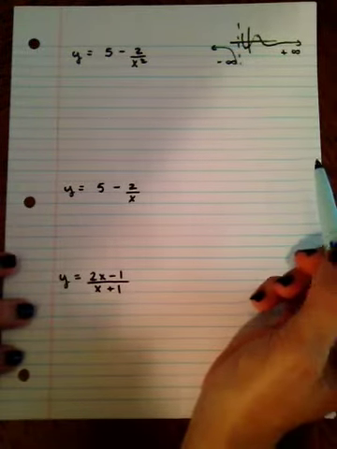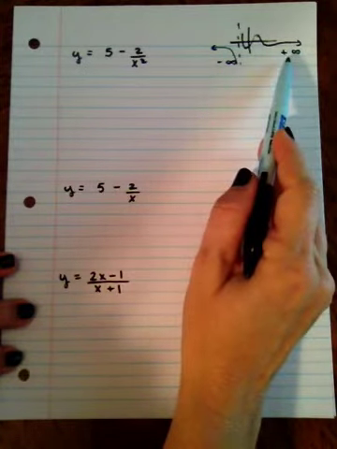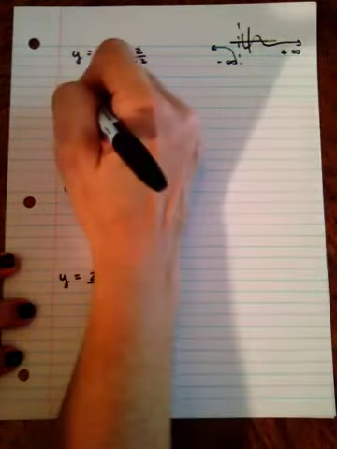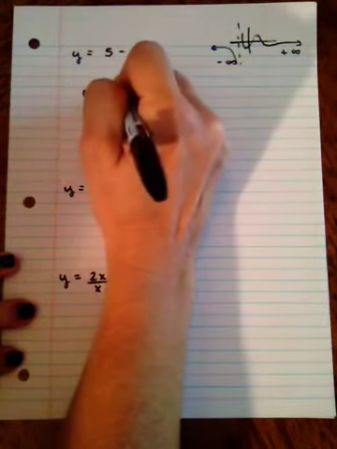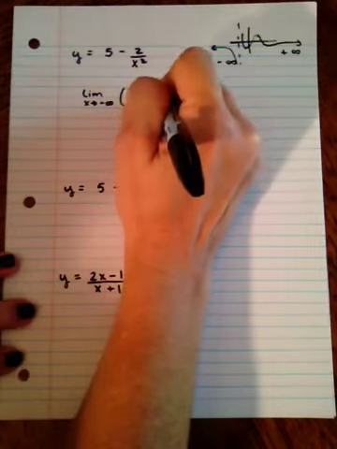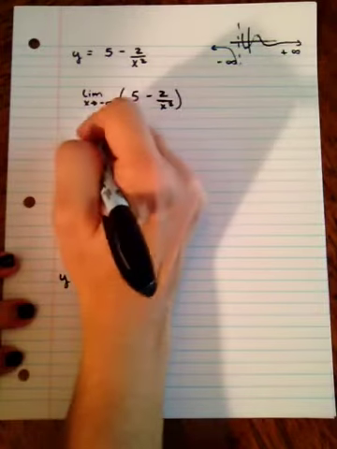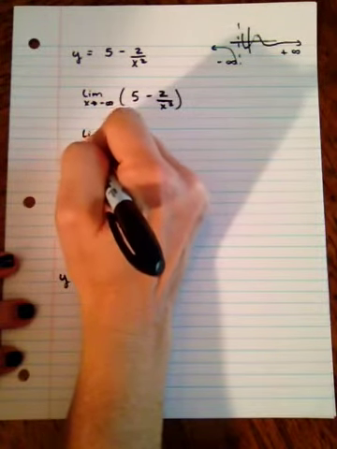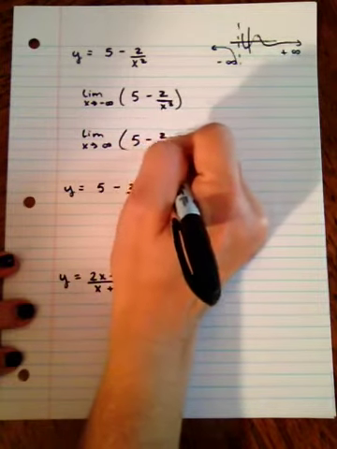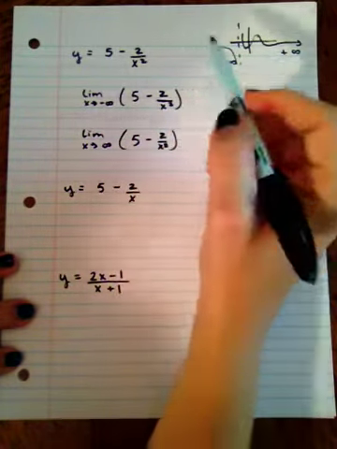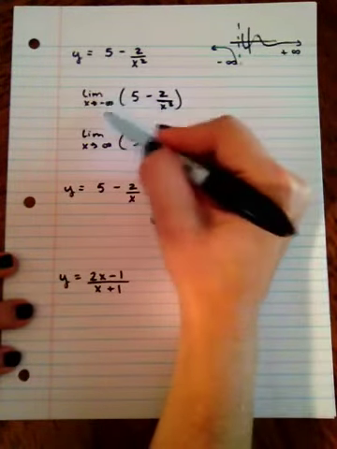So it's happening at the edges of the graph. To find horizontal asymptotes, I'm going to take the limit as x approaches negative infinity, and I'm going to take the limit as x approaches positive infinity. So the limit as x approaches negative infinity of 5 minus 2 over x squared, and the limit as x approaches positive infinity of 5 minus 2 over x squared. So first step for a limit is actually just to evaluate it. Plug in your limit here.